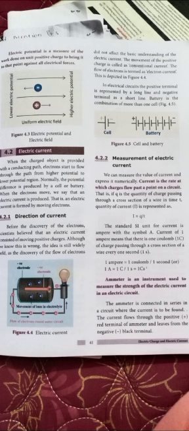Now let's see about the direction of current. Before the discovery of electrons, scientists believed that electric current consisted of moving positive charges. We know this is wrong. The discovery of the flow of electrons did not affect the basic understanding of electric current.